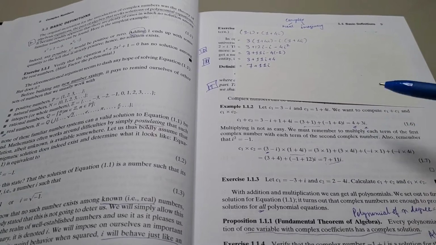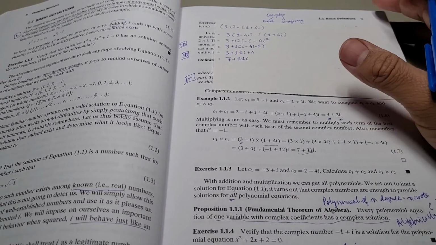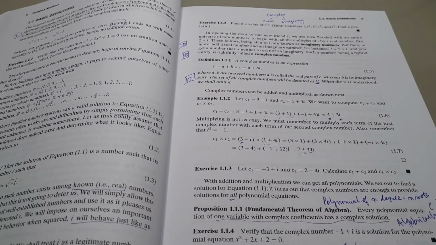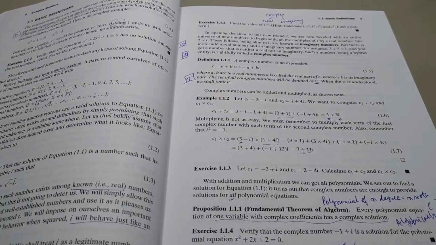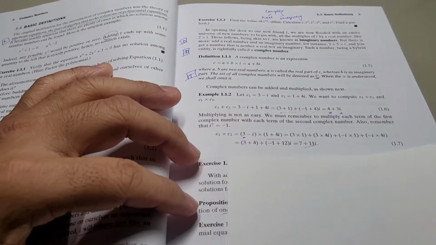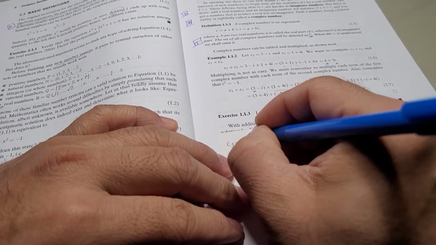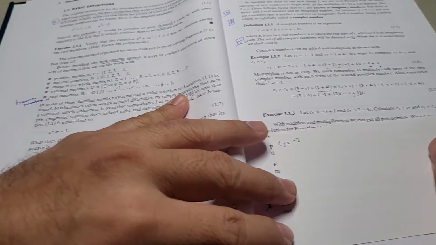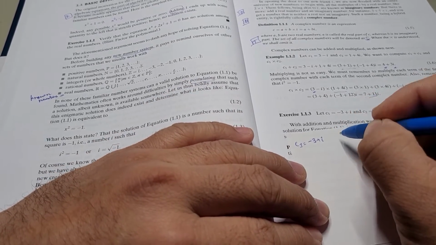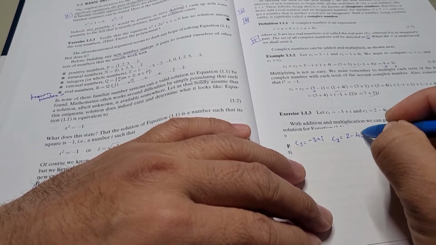And the next exercise actually is the same thing. It consists of two complex numbers. So let's calculate their sum and their multiplication. So C1 is minus 3 plus i, and then C2 is 2 minus 4i.